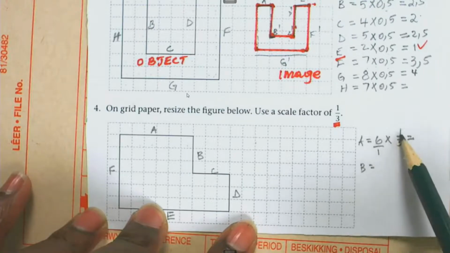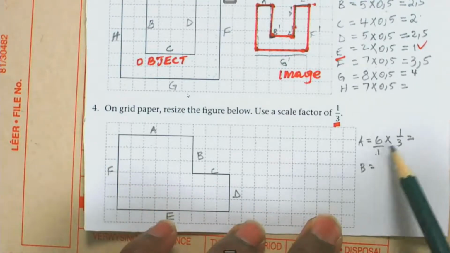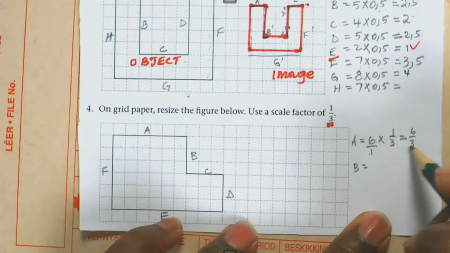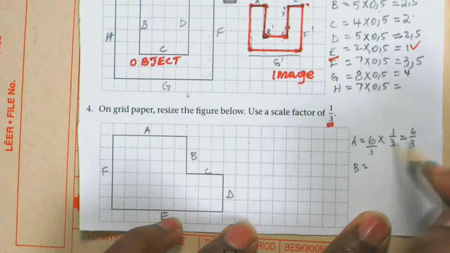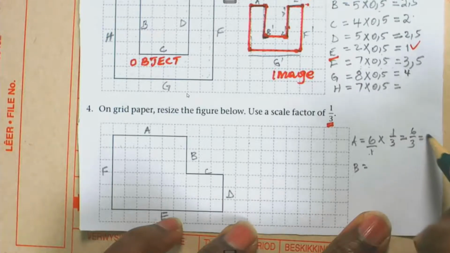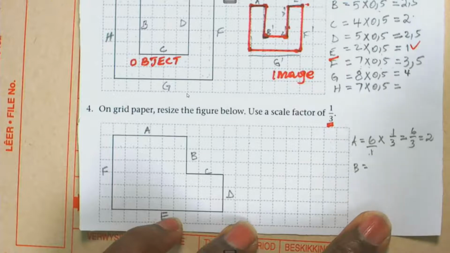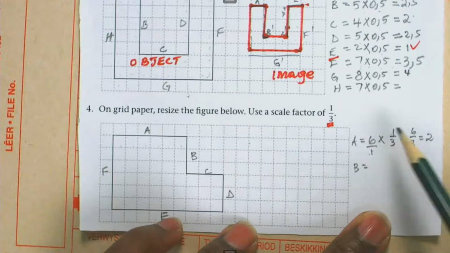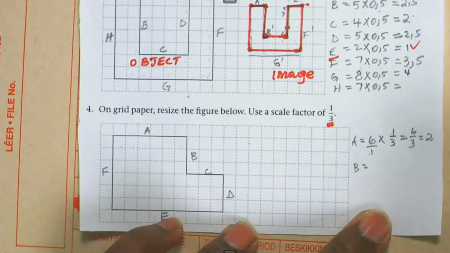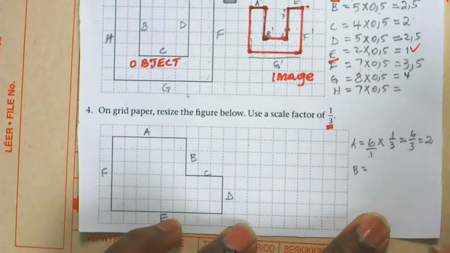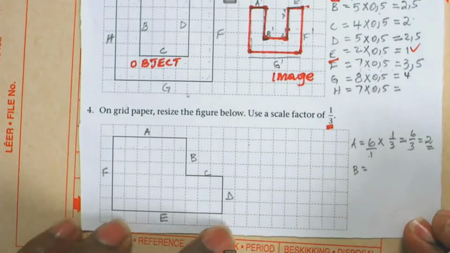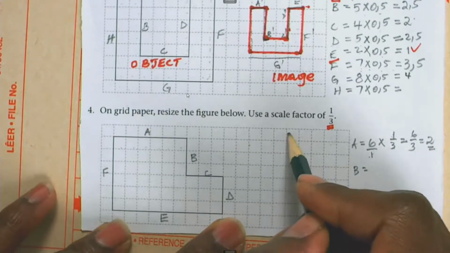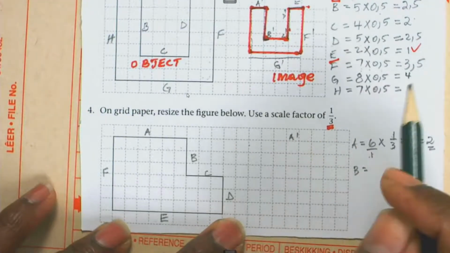So 6 multiplied by 1 will be 6. 1 multiplied by 3 will be 3. So we'll be having 6 out of 3. 6 divided by 3 equals 2. Or somebody can just see 6 divided by 3 multiplied by 1. Still the same thing. So 6 divided by 3 equals 2. So we know that the image A will be having 2 blocks. This is where we're going to put the A of the image, which is going to be our A prime.